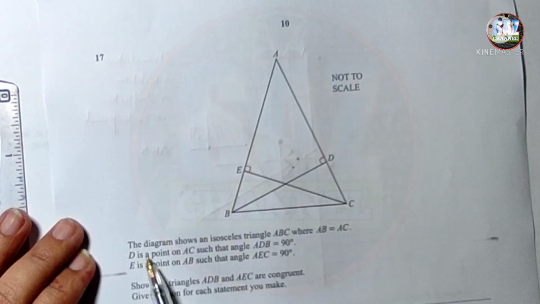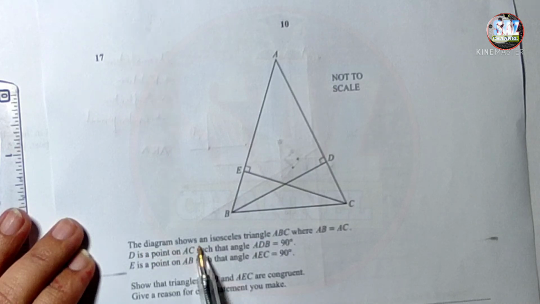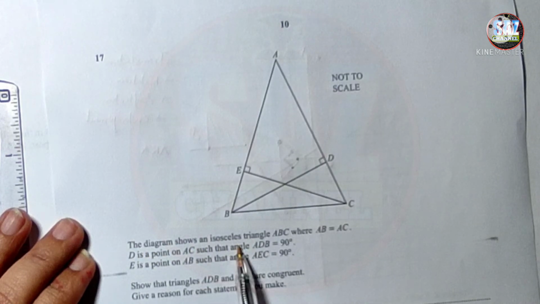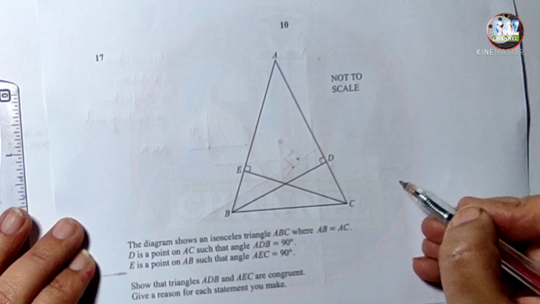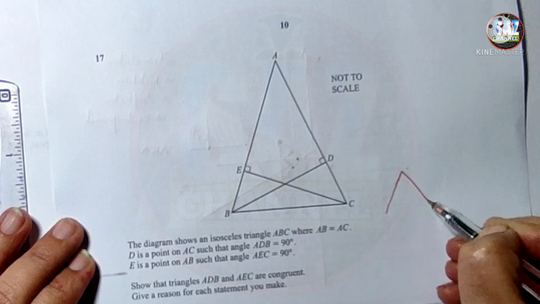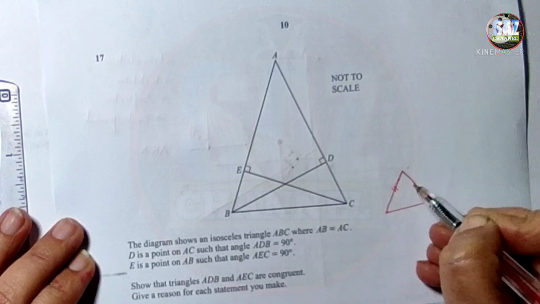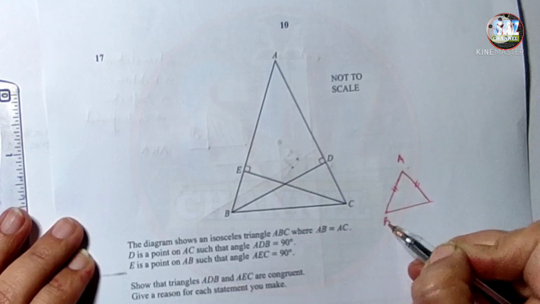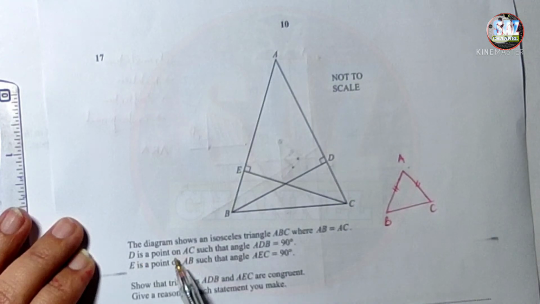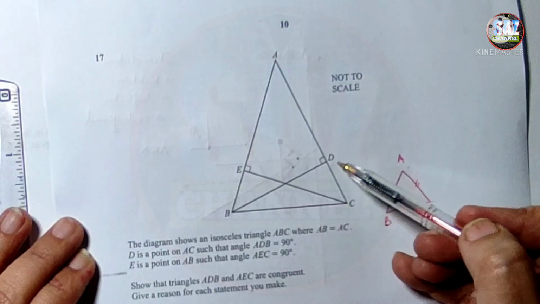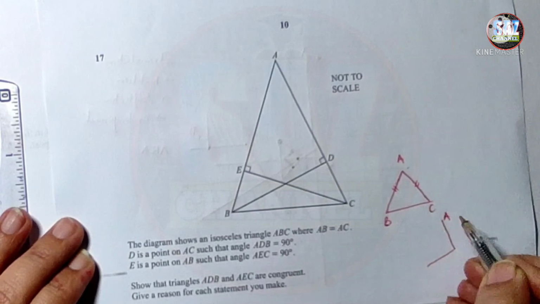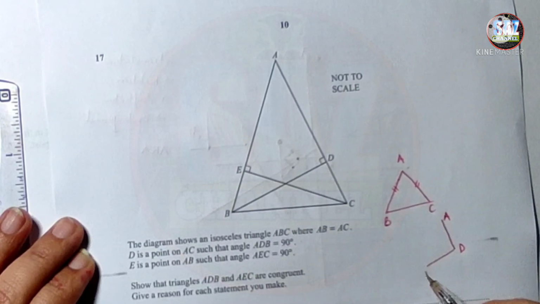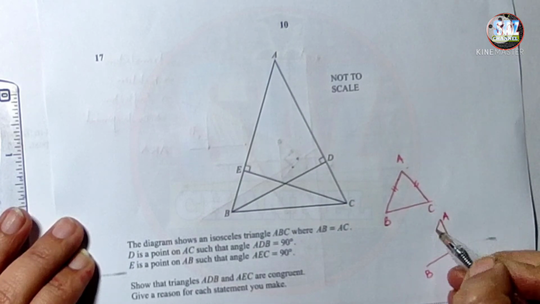Let me read the question from the paper. The diagram shows an isosceles triangle ABC where AB equals AC, and D is the point on AC such that angle ADB is 90 degrees.